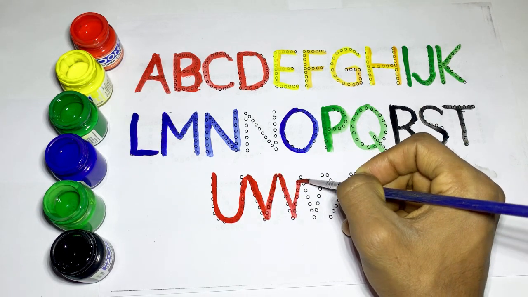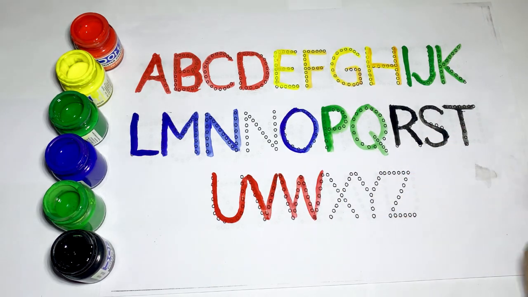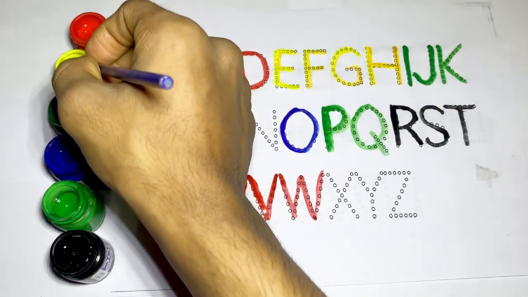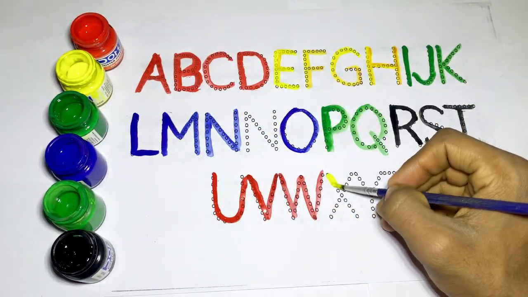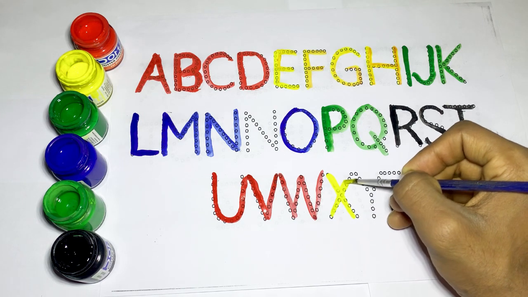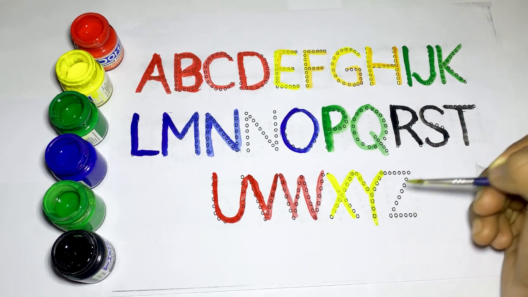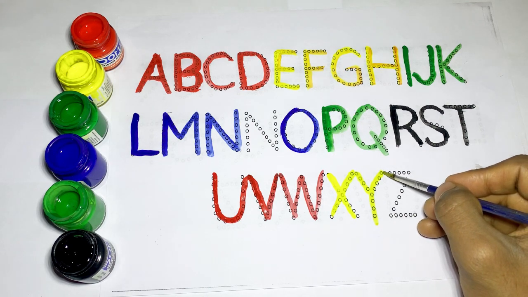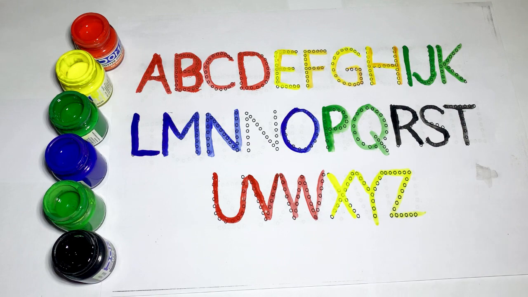W. W for wolf, W for watch. Kids, now draw X. X for X-ray, X for Xmas tree, and use yellow color. Y. Y for yak, Y for yo-yo. Z. Z for zoo, Z for zebra.